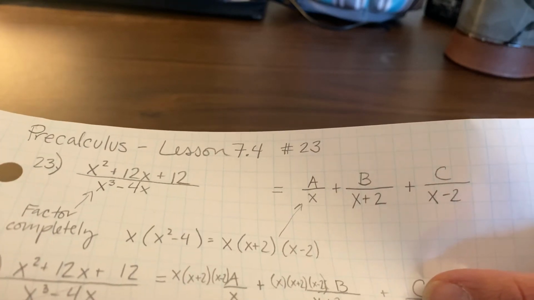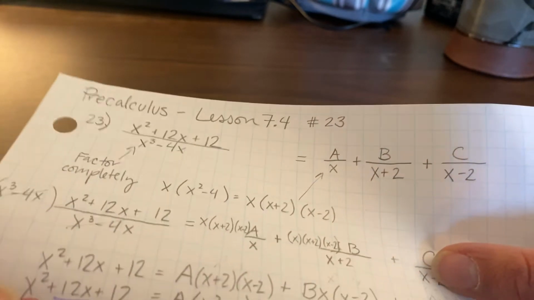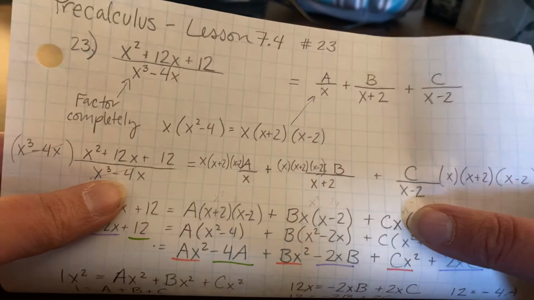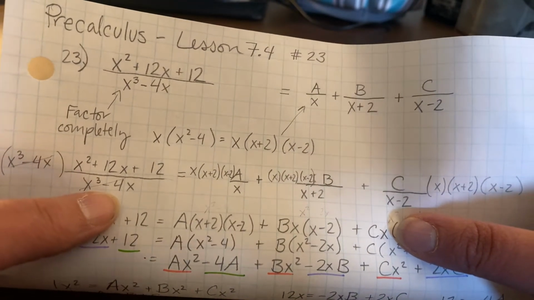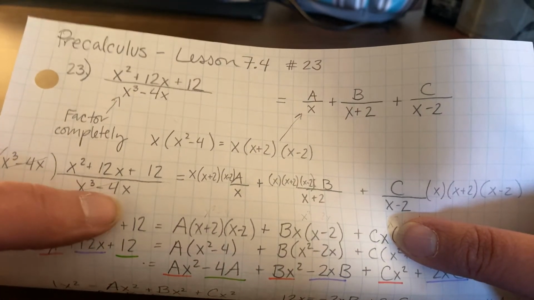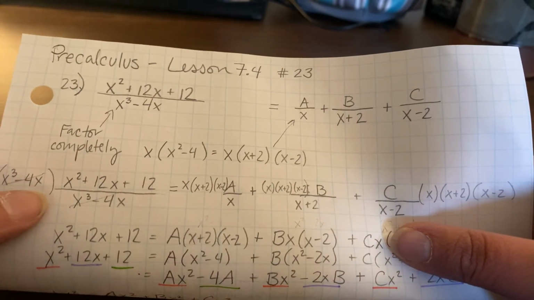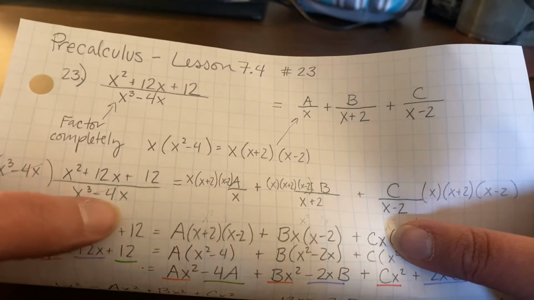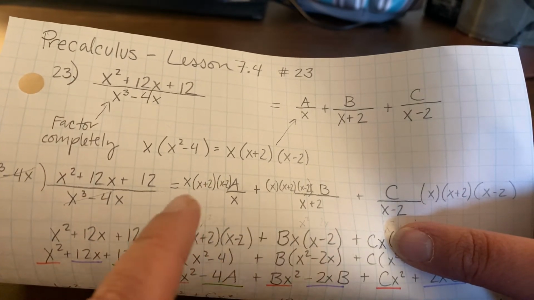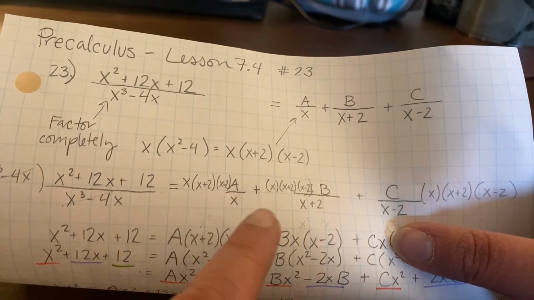Now, this equation is equal to this equation, right? And so I've rewritten that, but we are going to multiply both sides of the equation by this denominator. On the left side, I'm using it as x cubed minus 4x so that they cancel. On the right side, I'm writing it as the factored form, right? x times x plus 2 times x minus 2.